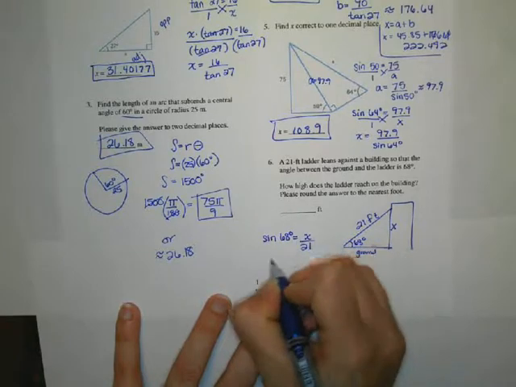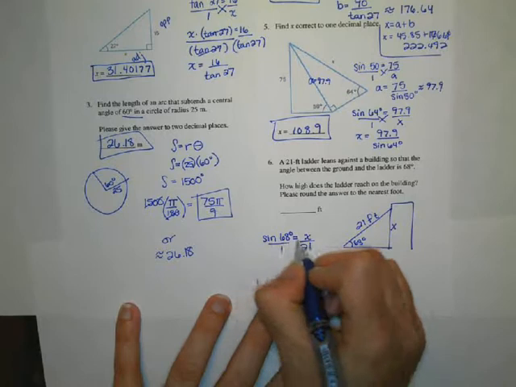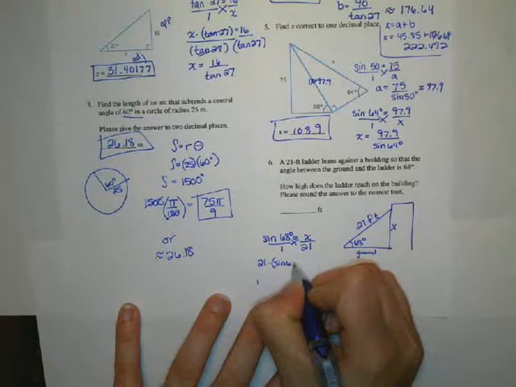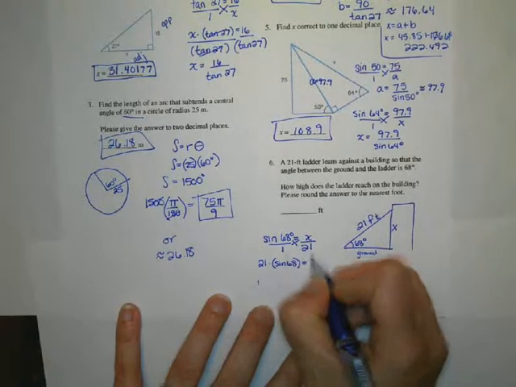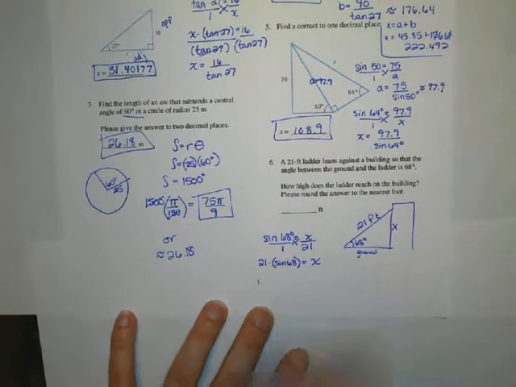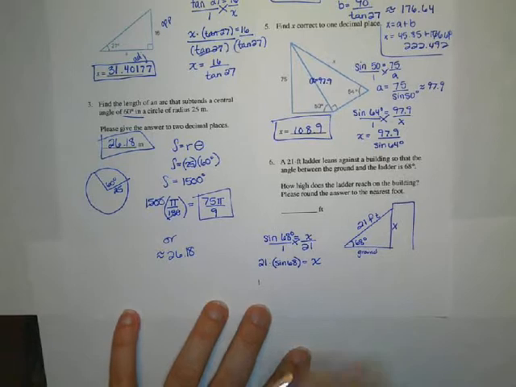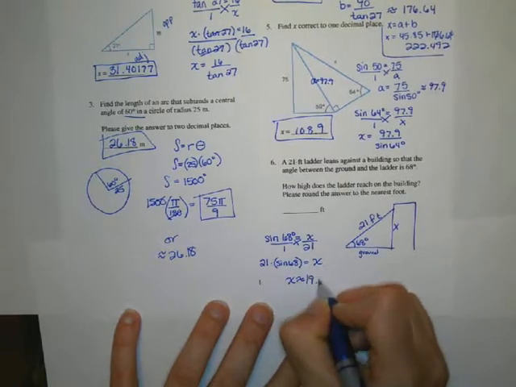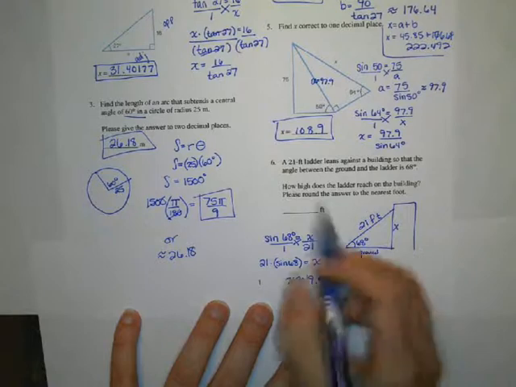When I cross multiply here, I have 21 times the sine of 68 degrees is equal to 1 times x, which is just x. And I just plug that straight into a calculator. And when I do that, x is approximately 19.4709. And it says please round to the nearest foot, so 19 feet.